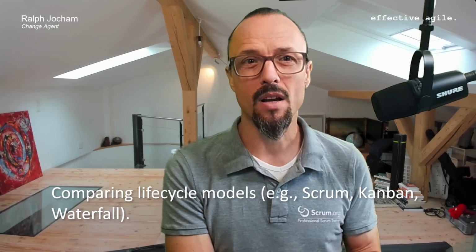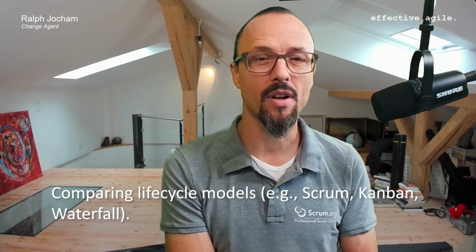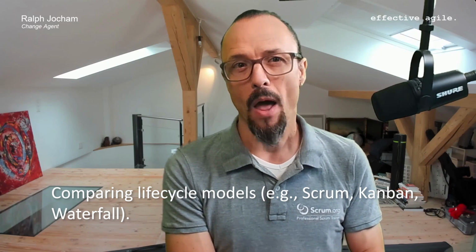Now let's have a quick comparison of the different lifecycle models. Scrum is an Agile framework emphasizing iterative progress with short sprints. Each sprint aims to deliver a potentially shippable product increment, focusing on outcomes such as meeting users' needs and adapting to the feedback we have. Scrum's regular reviews and retrospectives help teams to learn and improve continuously.